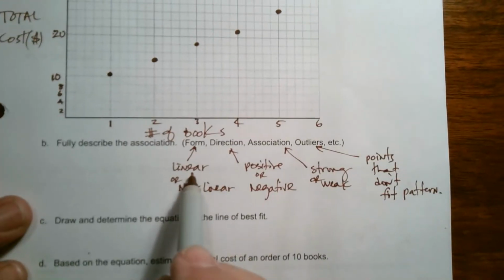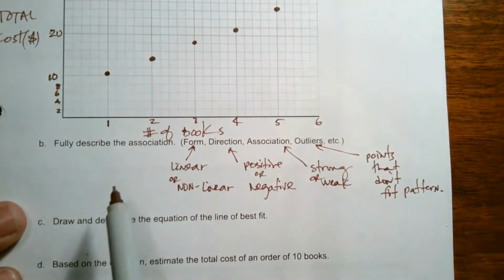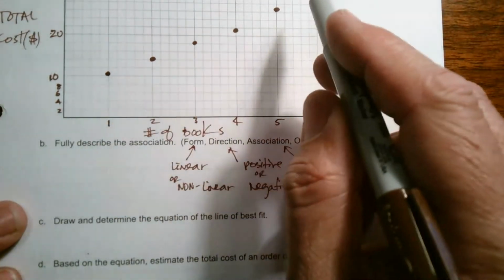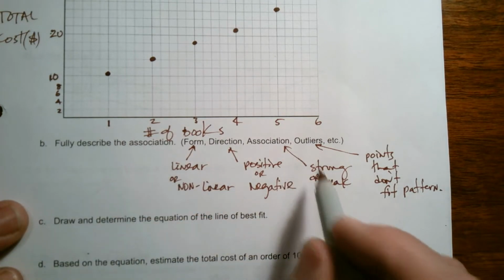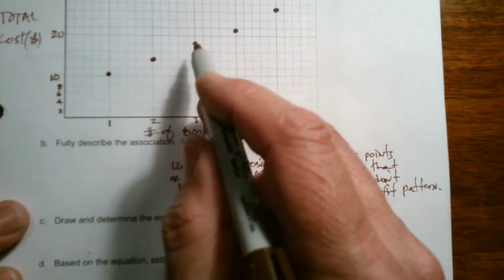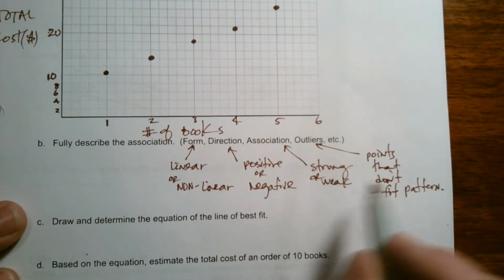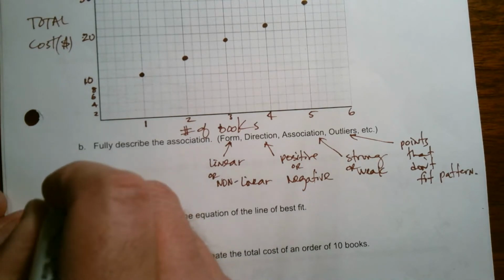So first of all, I can see it's going to be linear, right? That looks very much like it's growing at a linear growth rate, and it's positive because it's in a positive direction, so it's increasing. And strong because that's pretty close together to be a nice line. So I'd say strong, and there's no outliers.